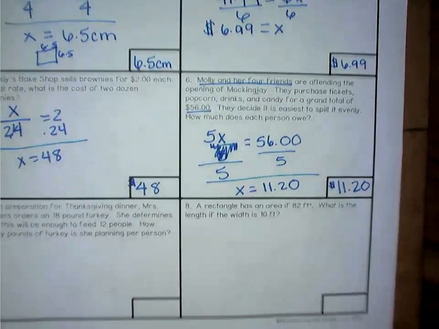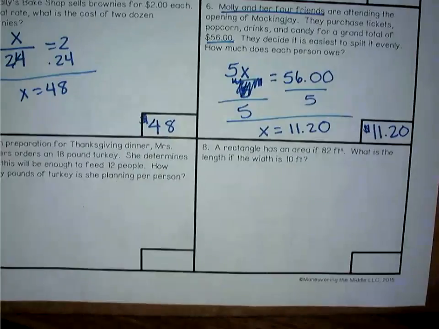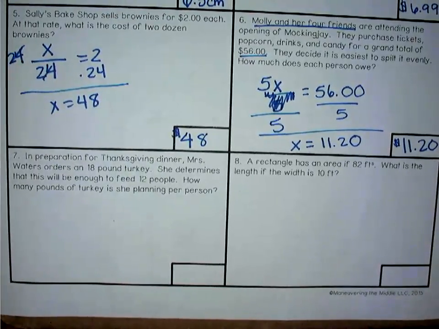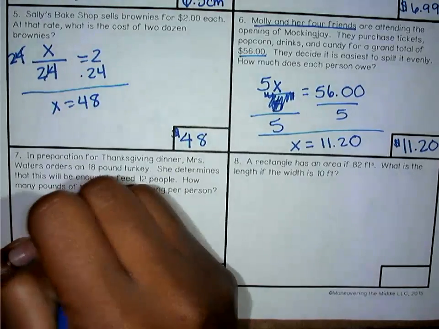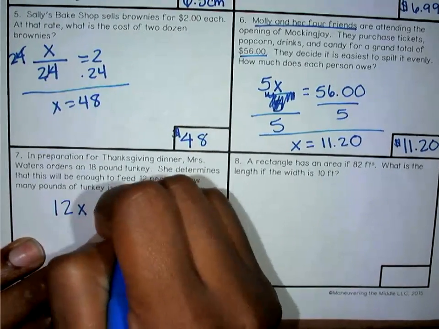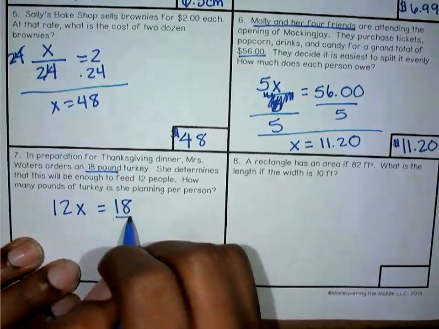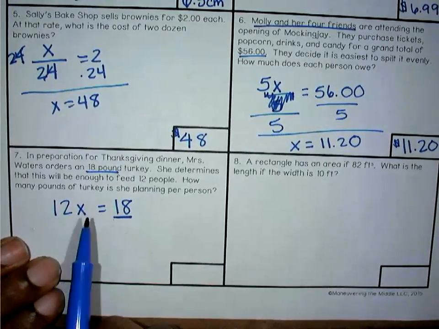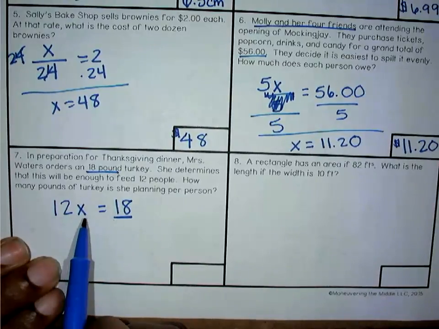All right, the last two. In preparation of Thanksgiving, Miss Waters orders an 18-pound turkey. She determines that this will be enough to feed 12 people. How many pounds of turkey is she planning per person? So when you do this, you know that each person is going to get the same amount of turkey. And you know that the total is 18. That's where that 18 came from. And you know you're feeding 12 people. You just need to know how many pounds each person is going to get.